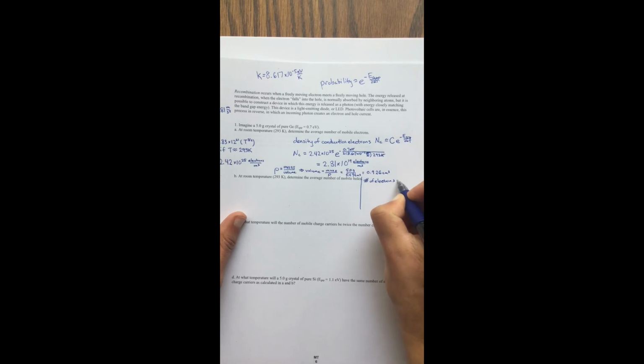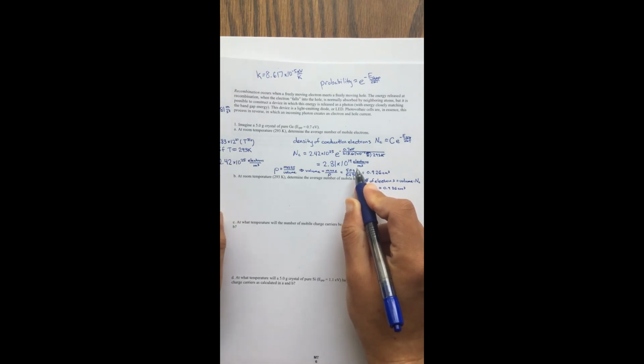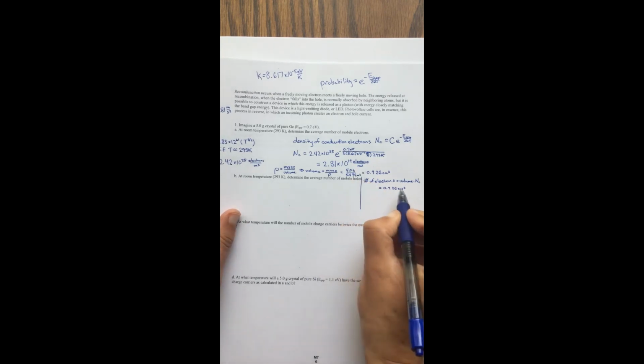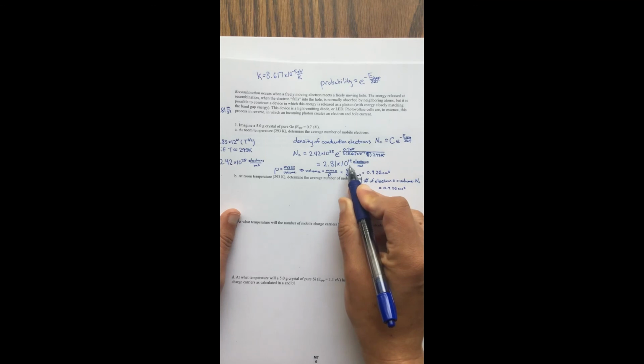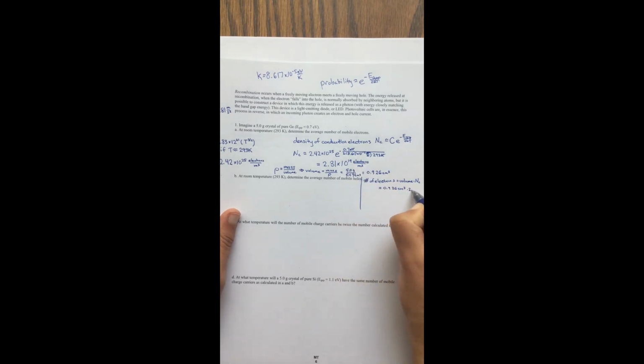Okay, so the number of electrons is equal to the volume times the density of conduction electrons, and the volume is 0.926 centimeters cubed. So we are going to have to convert our units here because this is centimeters cubed and this is per meter cubed.